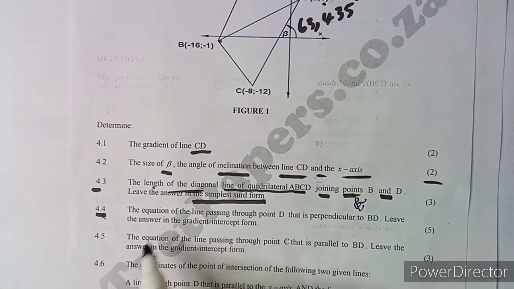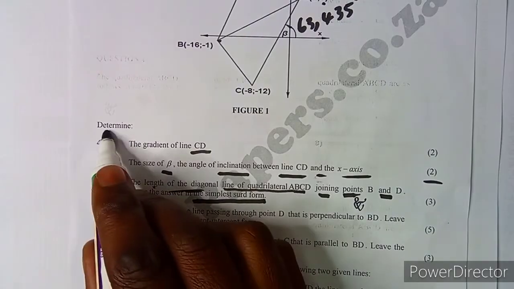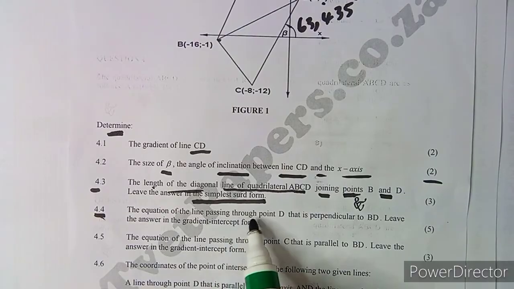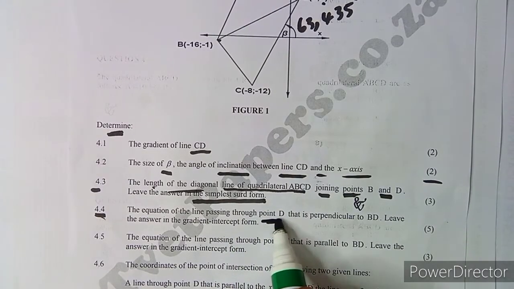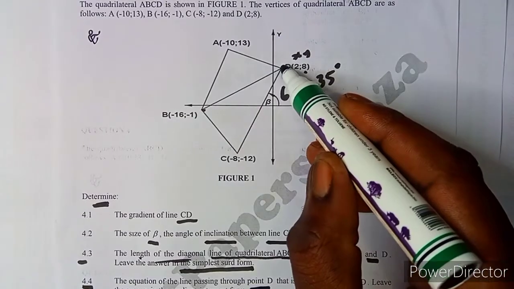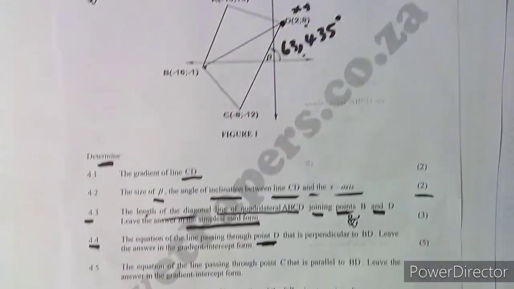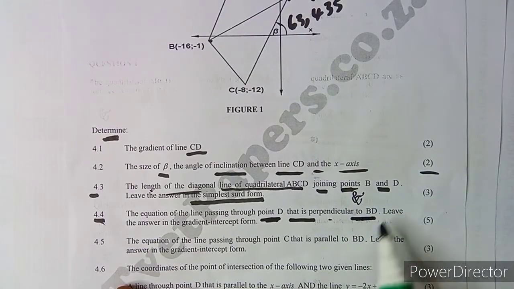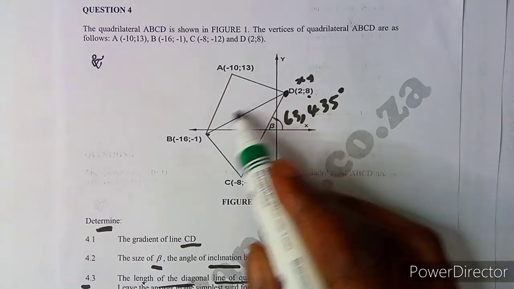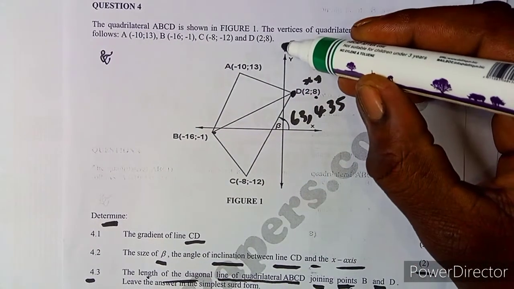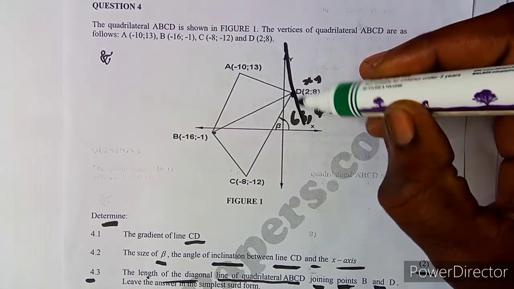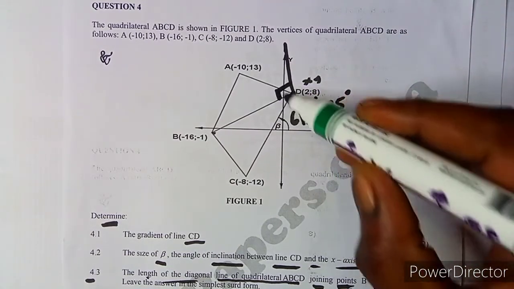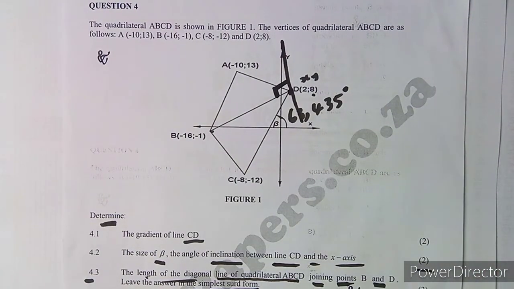On 4.4, we are asked to determine the equation. We are still following this question. Determine the equation of the line passing through the point D. So it has to pass through this point D. So you're given a point there that is perpendicular to BD. That is perpendicular to BD, which means there is a line which was drawn like this, and it's perpendicular to BD, which means it is making an angle of 90 degrees with this part here.